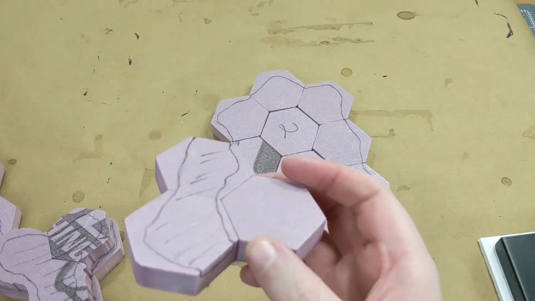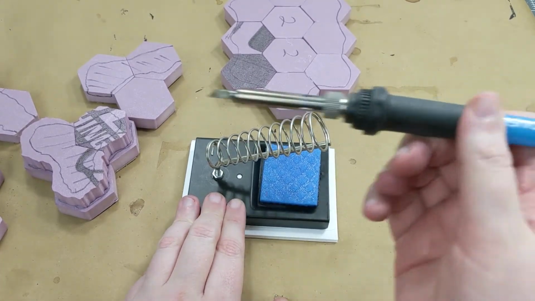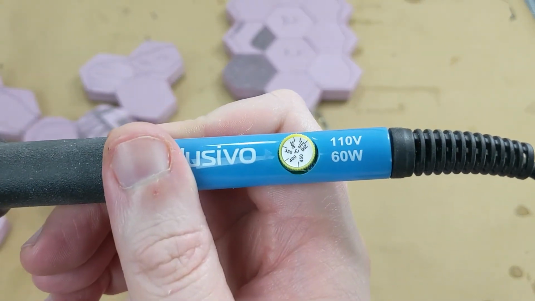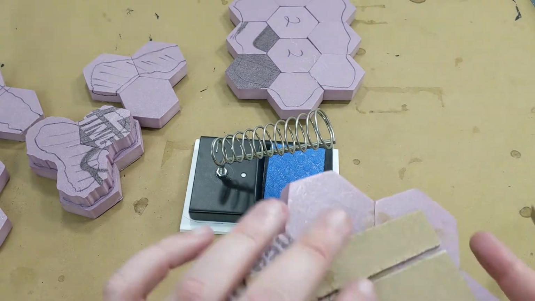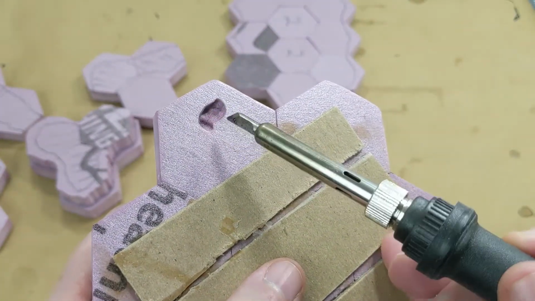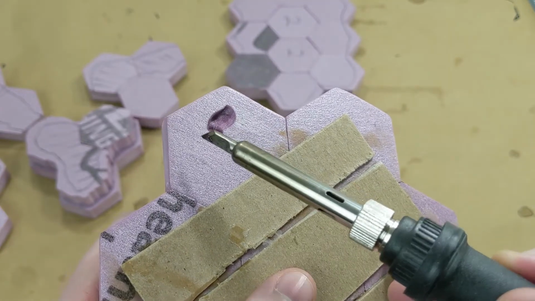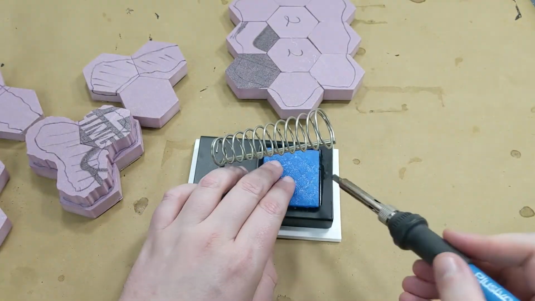Let me go ahead and show you what I've got. So this is a very inexpensive soldering iron. It's got an adjustable temperature. I just set it at something high, basically. And it has a tip that is angled. And you can see when it's on and it's hot, it will simply melt through this foam really, really easily.